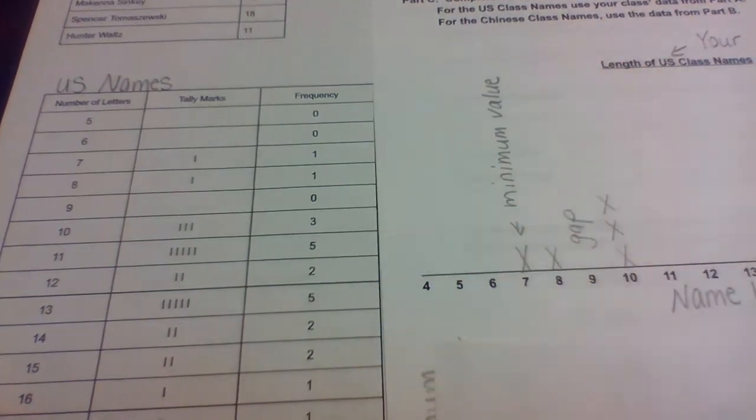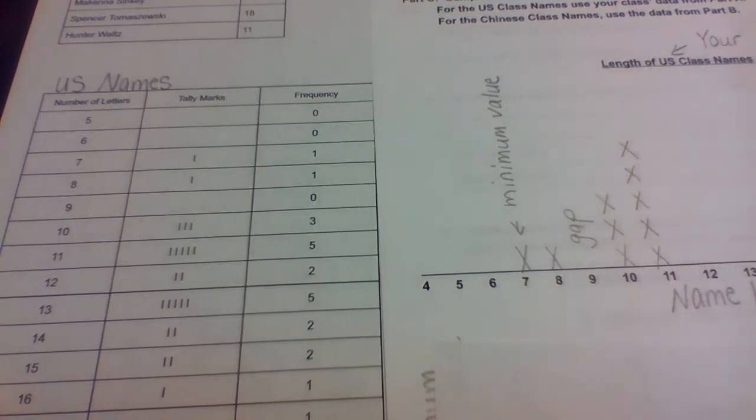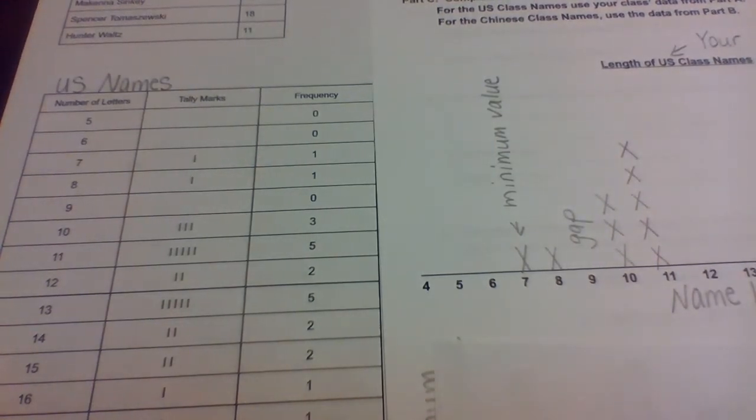I should have 5 X's for 11. So I'm going to write 2, 3, 4, 5, and I'm going to try to keep them all about the same size so that my graph is a little bit more accurate here. And then I'm going to just continue to create the rest of my graph.